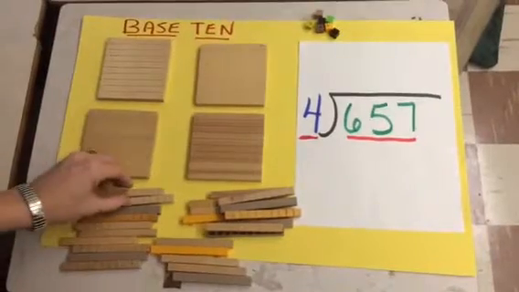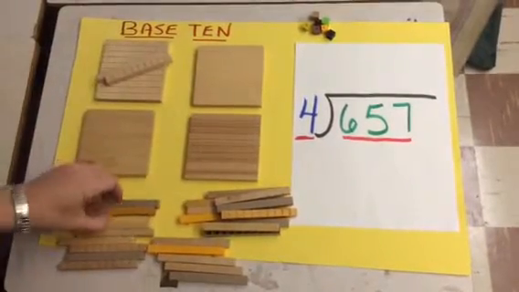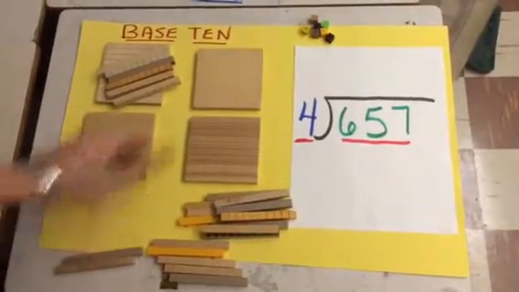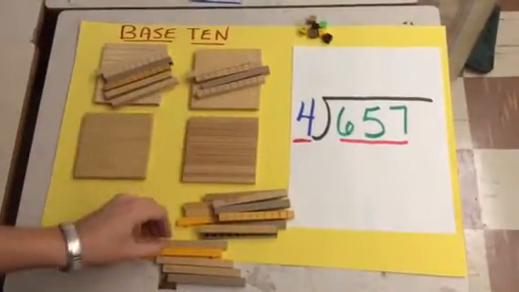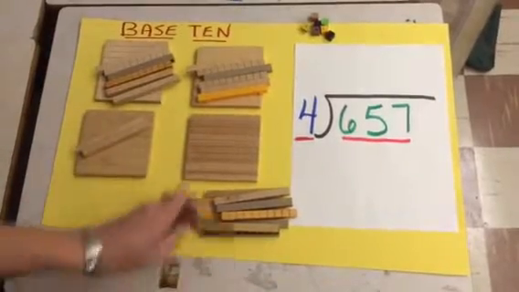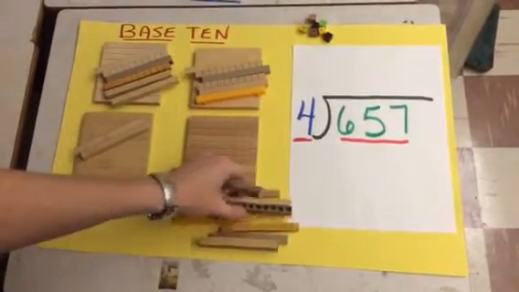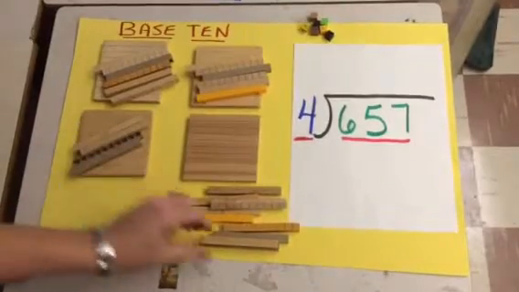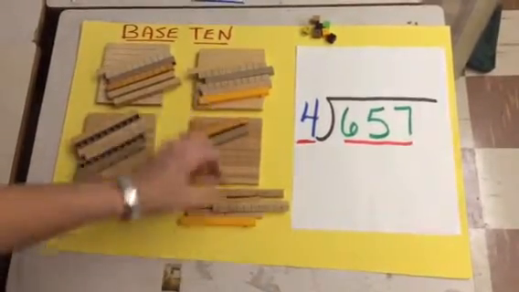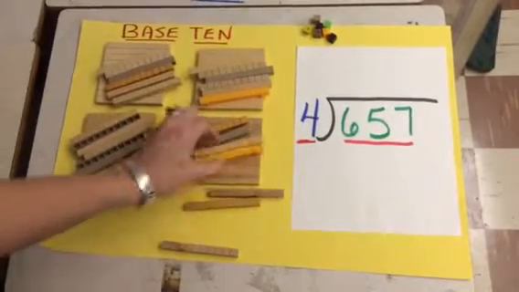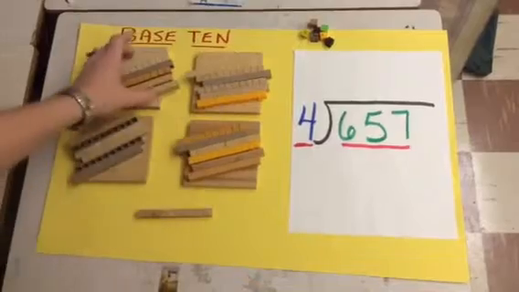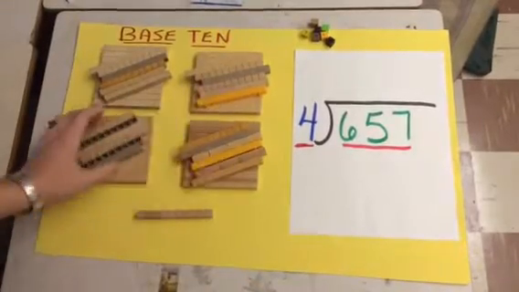So let's see what happens. So here we go. 2, 4, 6, 2, 4, 6, 2, 4, 6, 2, 4, 6, and we have 1 left over. Look at that. So we've got 6 in each group using our times tables.